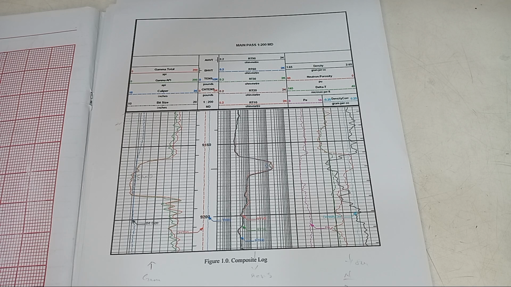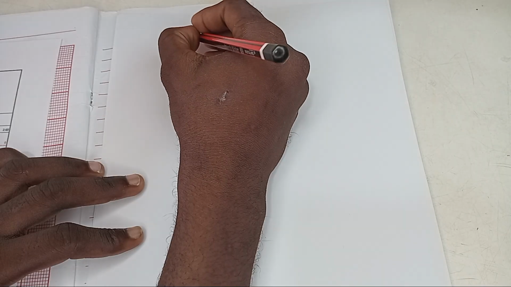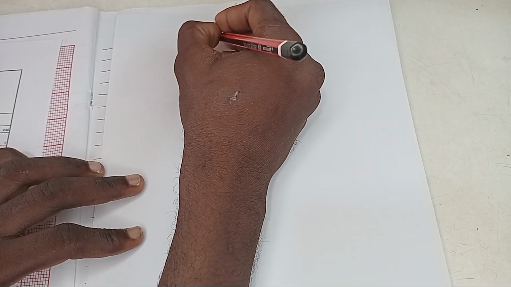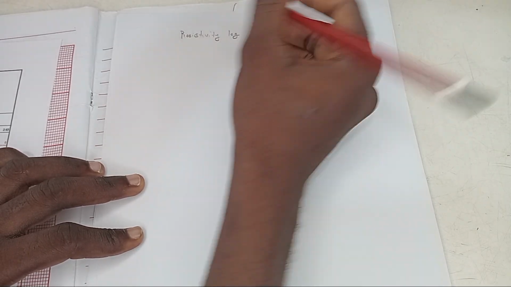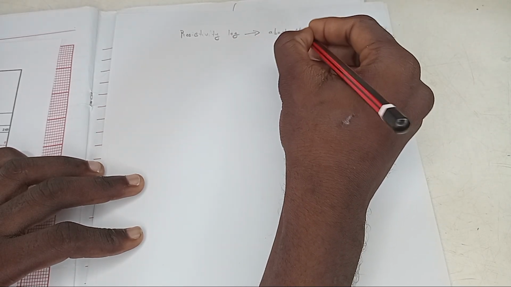So if we have the resistivity log, what does it tell us? That's the first thing. The resistivity log tells us about fluid content.